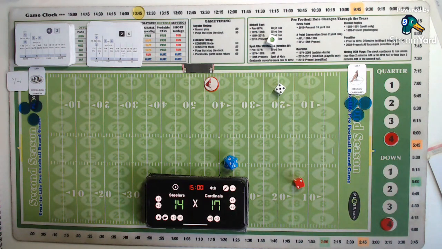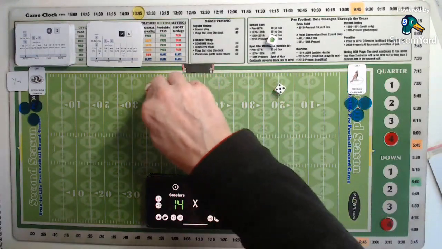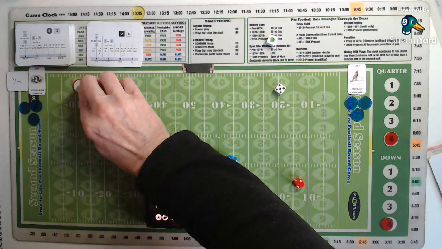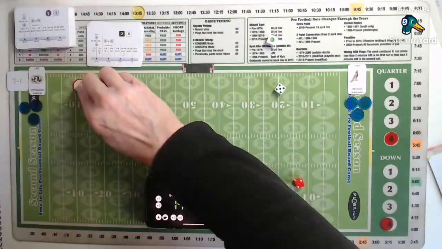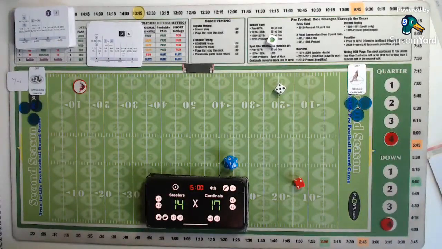The ball is snapped, and Mann gets the kick away for 45 yards, a big kick down to the 12-yard line of the Steelers. The ball is going to be returned by Billy Wells.